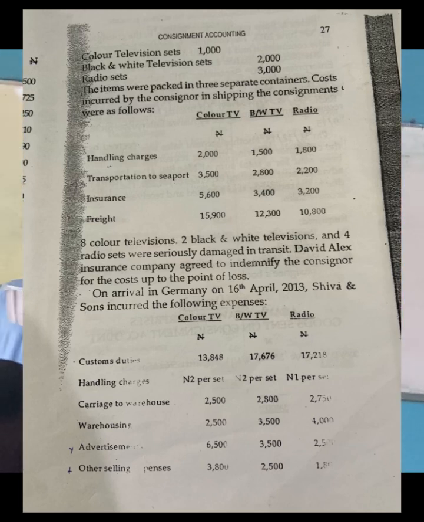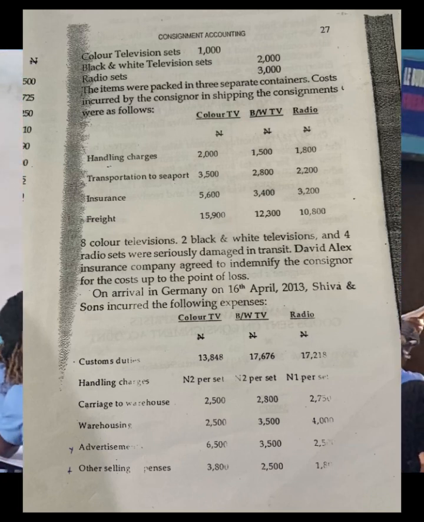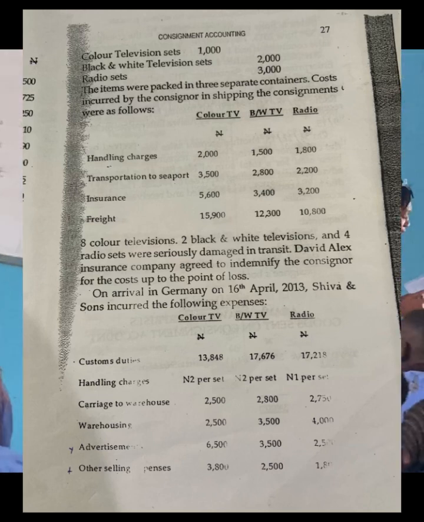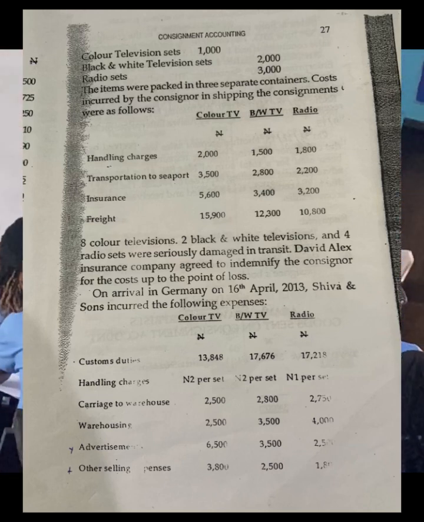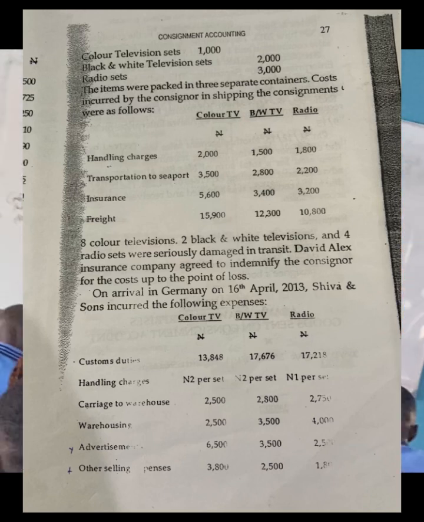Now, David Alex Insurance Company agreed to indemnify the consignor for the cost up to the point of loss. On arrival in Germany on the 16th of April 2013, Shiba and Sons incurred the following expenses.